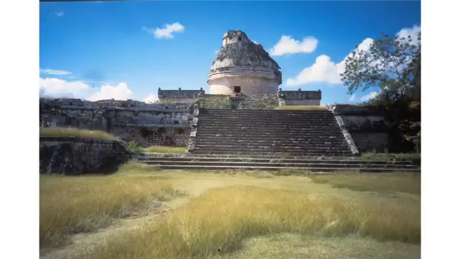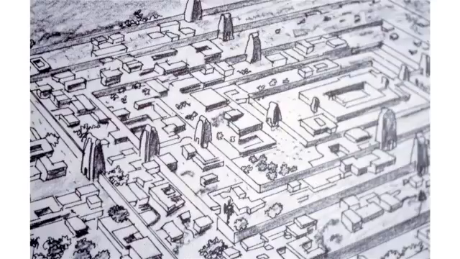The Astronomical Observatory in Chichen Itza. A temple town in southern India. Now, each of these vertical constructions is not an astronomical tower, but there's a regularity of the vertical phenomenon throughout the town, depicting something or other.